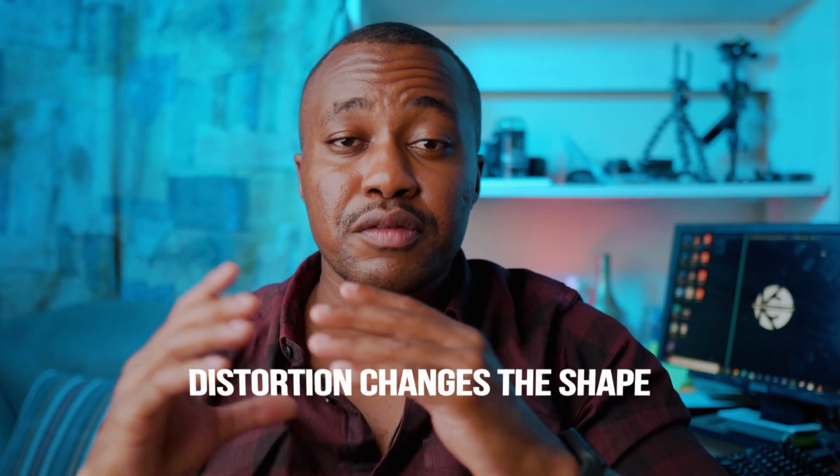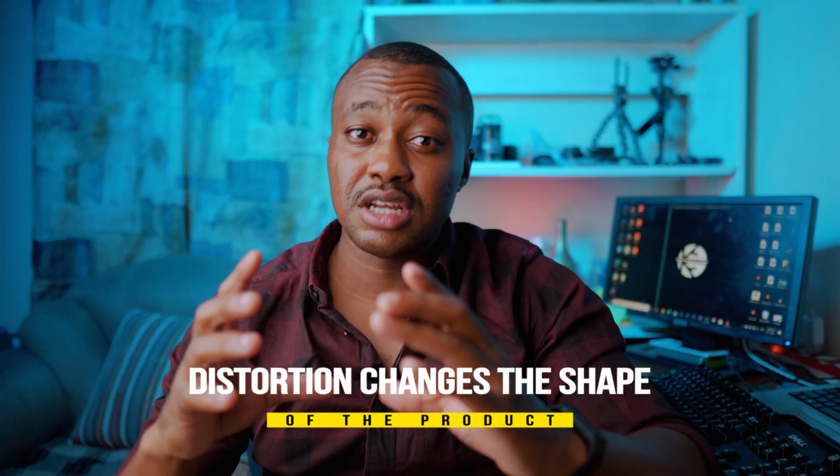When you use this focal length, which is the 16mm, on product photography, most of the time the client might not like these photos or videos because the shape of the product will have changed. They'll be a little bit more distorted and the lines in the product will most definitely look curved.